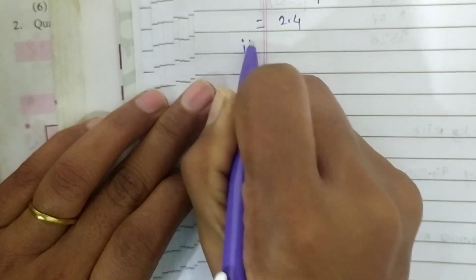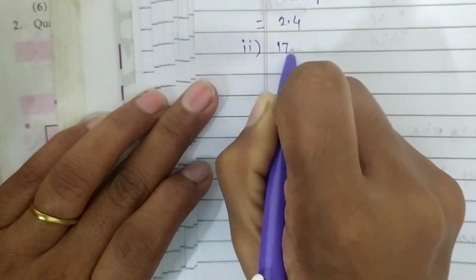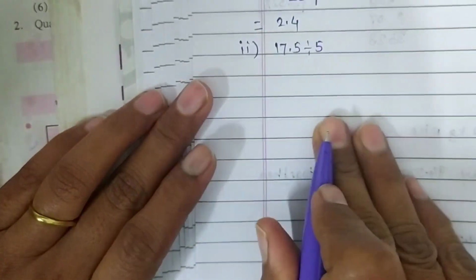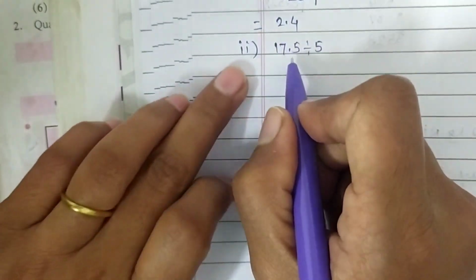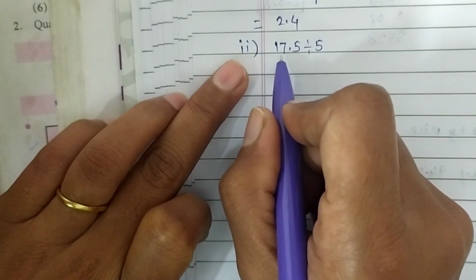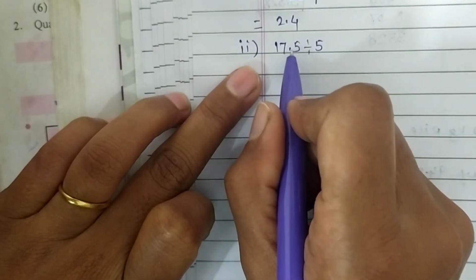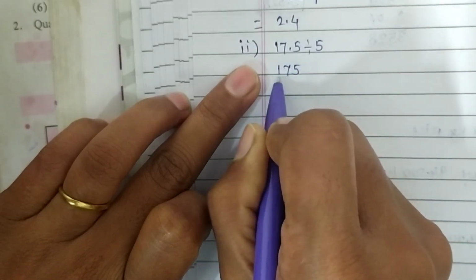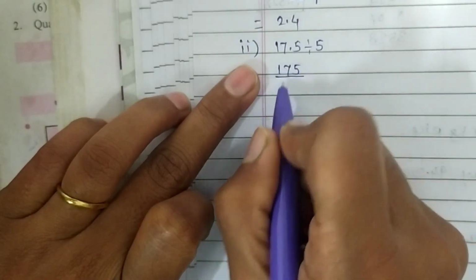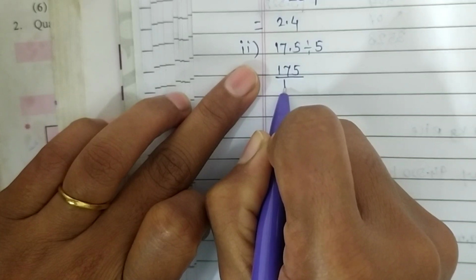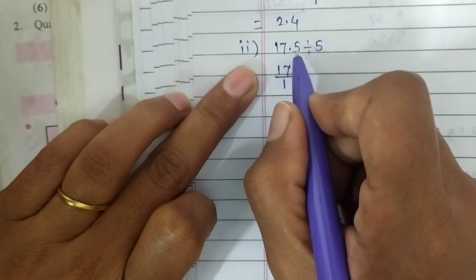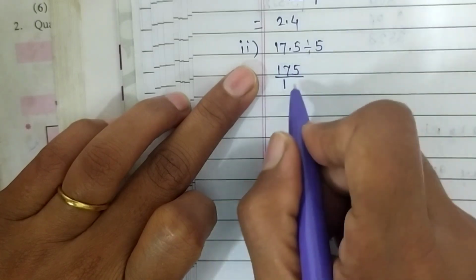The second question is 17.5 divided by 5. So for it we are just going to ignore the decimal place here and write the number on the numerator side, and on the denominator side we are going to write 1, and how many decimal places are there?